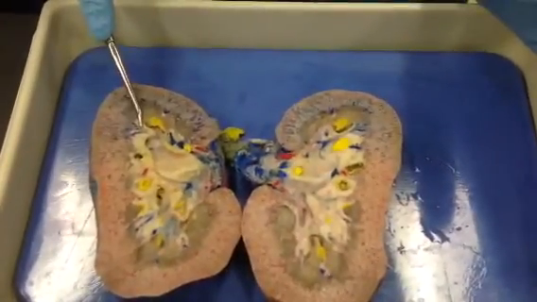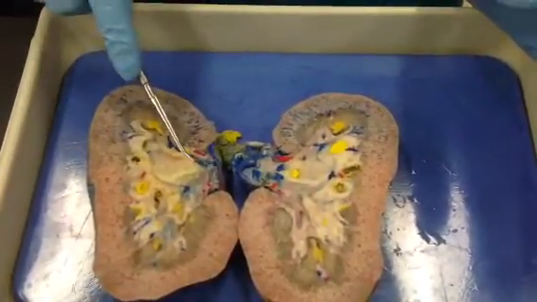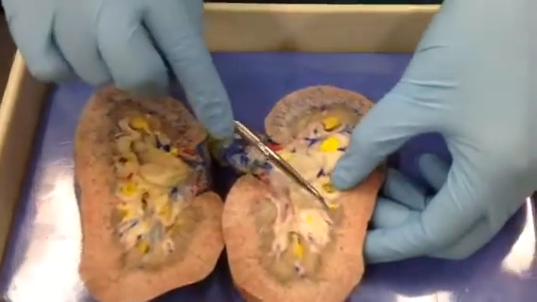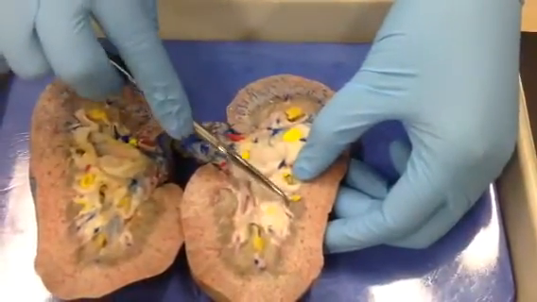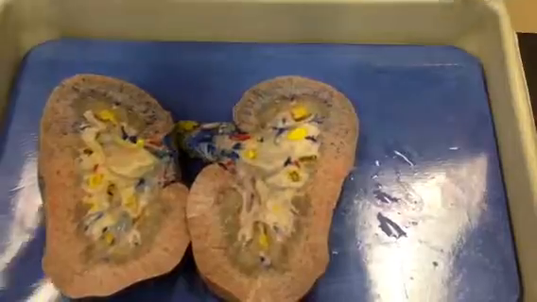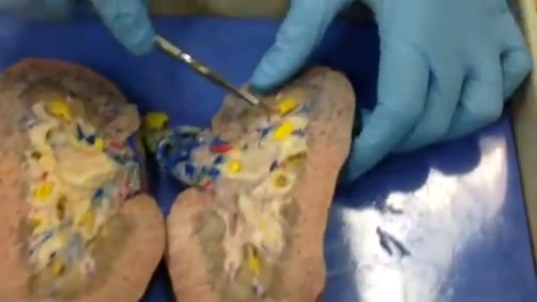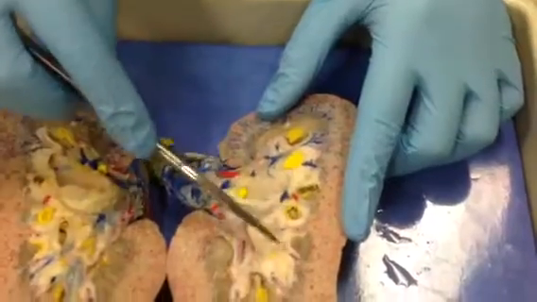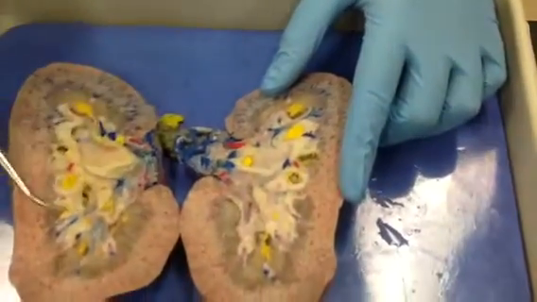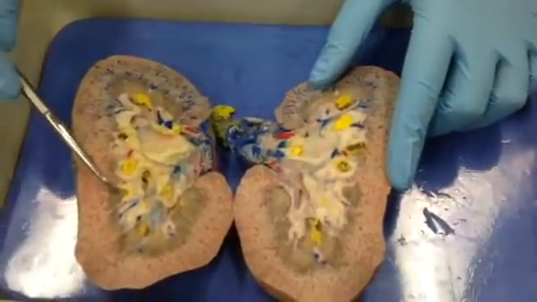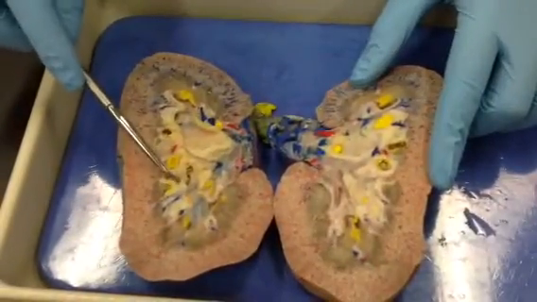Cortex, renal medulla, renal pelvis. Oh, and also this right here represents a calyx. So remember, you have a minor calyx, which is kind of the funnel underneath the renal pyramid. So that's shown here. You're always going to see these deposits of urine because that's what they're collecting. So this is a minor calyx, excuse me.